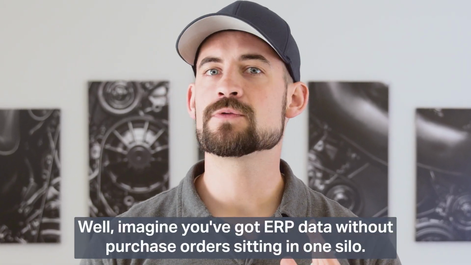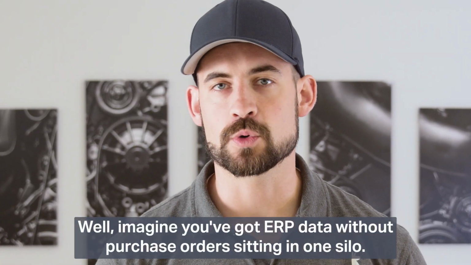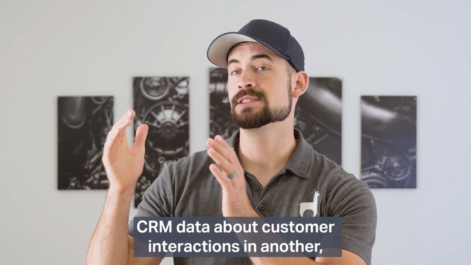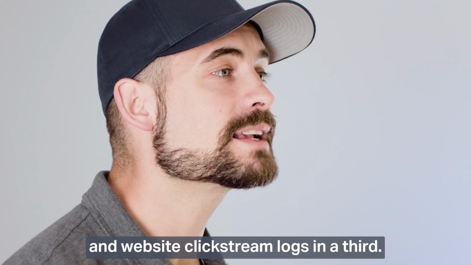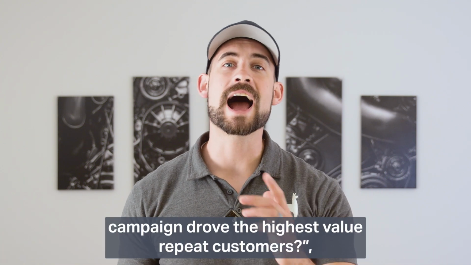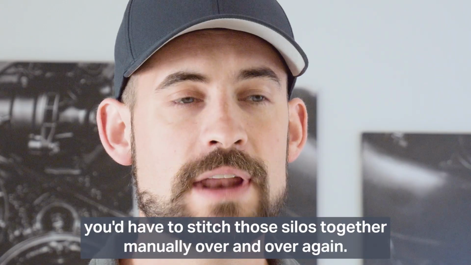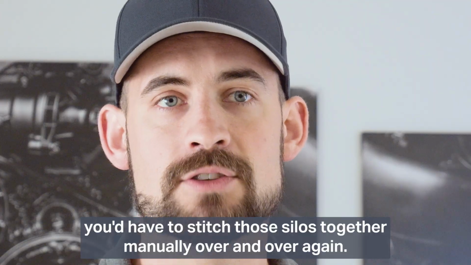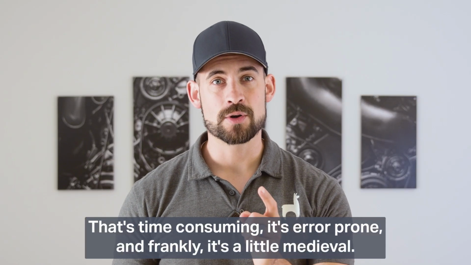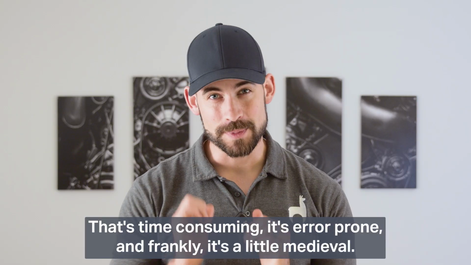Well, imagine you've got ERP data with purchase orders sitting in one silo, CRM data about customer interactions in another, and website clickstream logs in a third. When you need to answer a question like which marketing campaign drove the highest value repeat customers, you'd have to stitch those silos together manually over and over again. That's time consuming, it's error prone, and frankly, it's a little medieval.